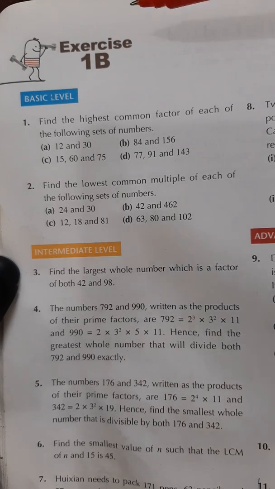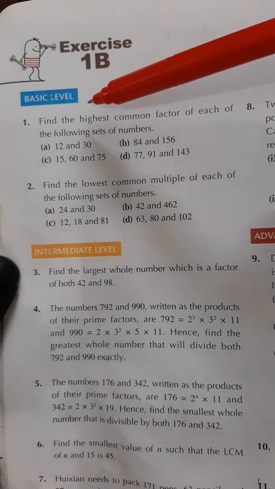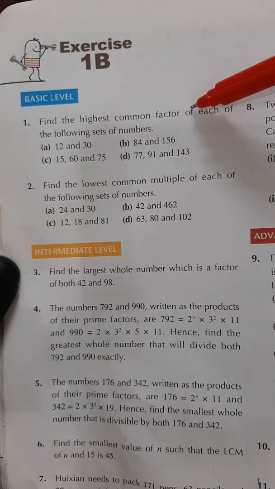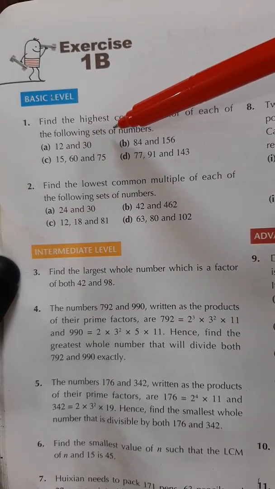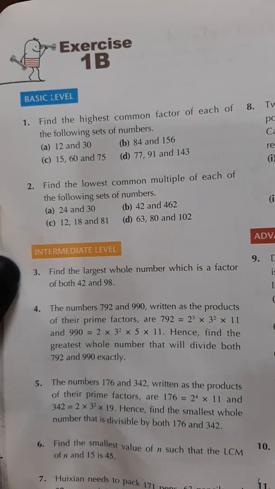In this video, we are going to solve exercise 1B of D1 7th edition. Question number 1 from the basic level is: find the highest common factor of each of the following sets of numbers. The first part is A, where you have to find the HCF of 12 and 30.